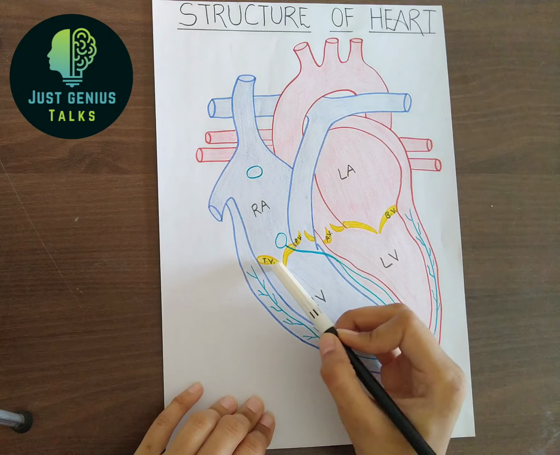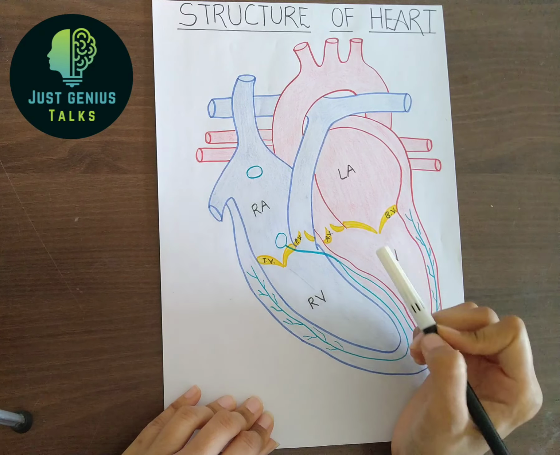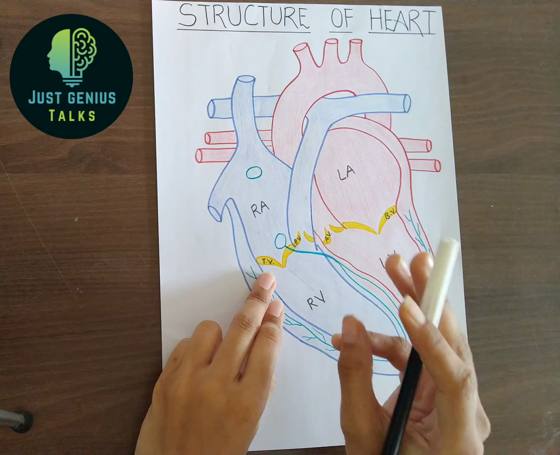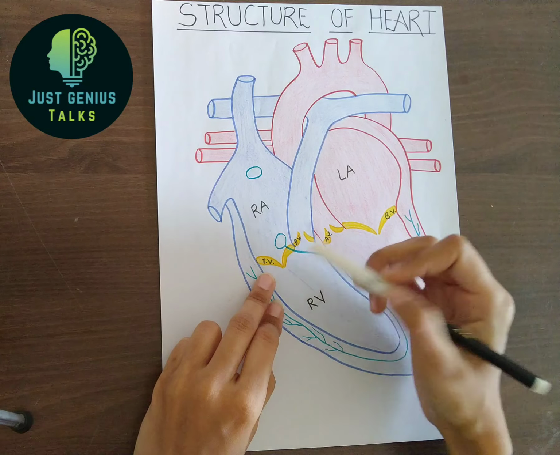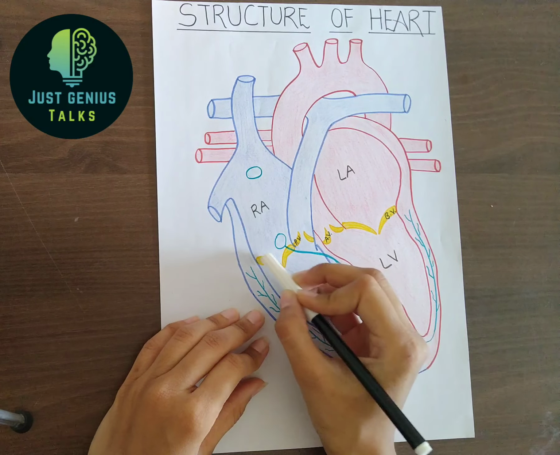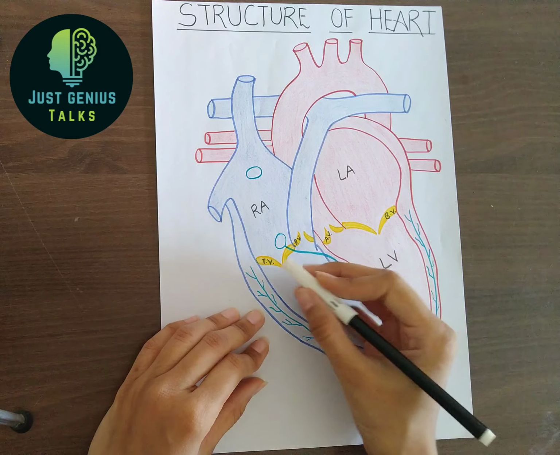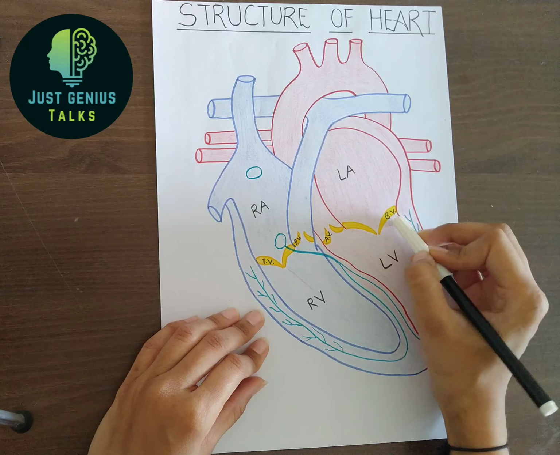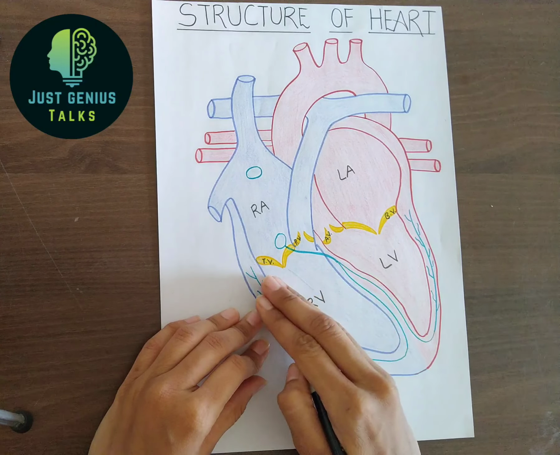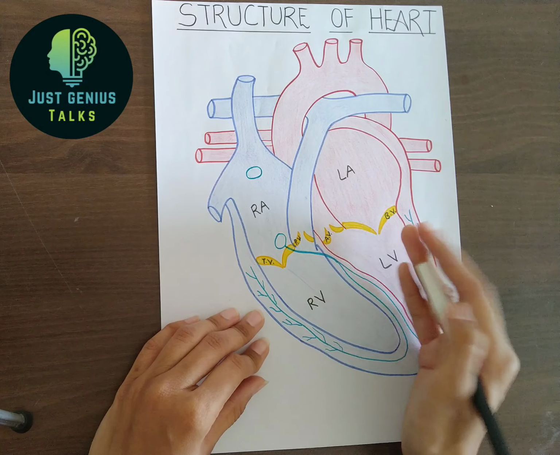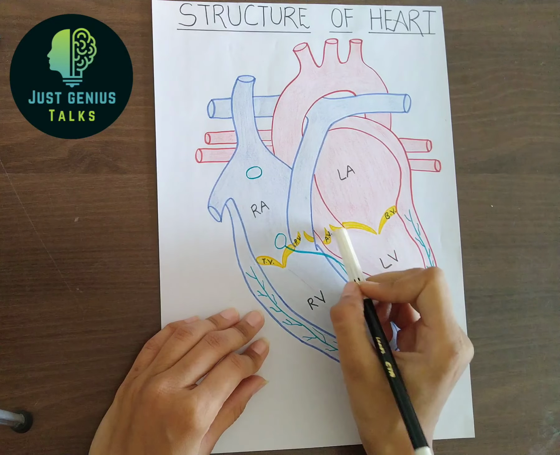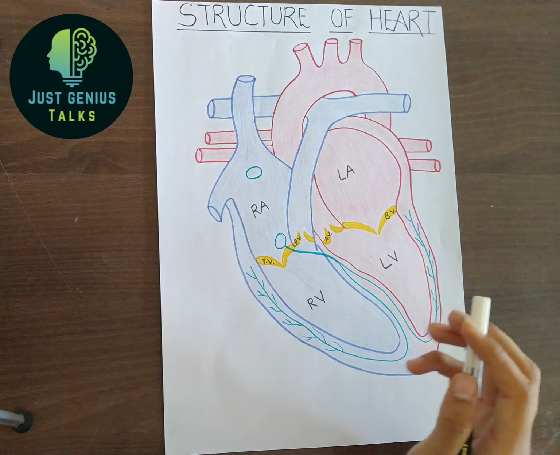The names tricuspid and bicuspid were given on the basis of the number of flaps. The tricuspid valve has three flaps or leaflets, whatever we call them, and the bicuspid valve contains two flaps or leaflets. So we call them the tricuspid and bicuspid valves. The pulmonary valve and aortic valve contain flaps or leaflets as well.